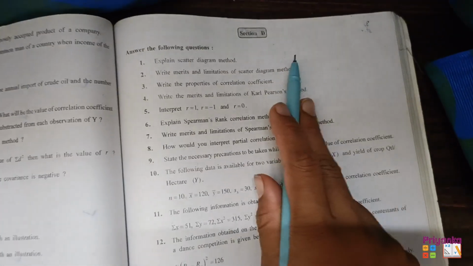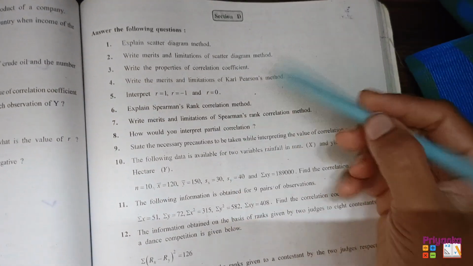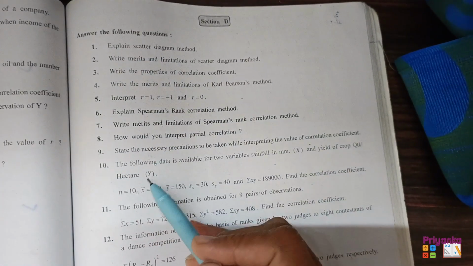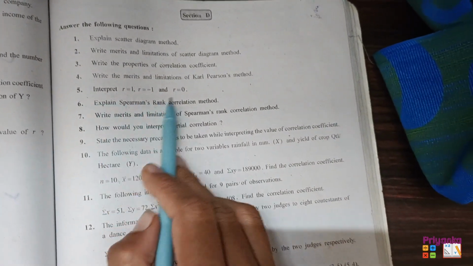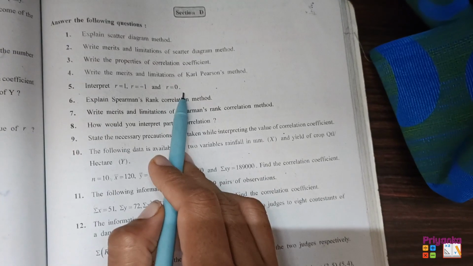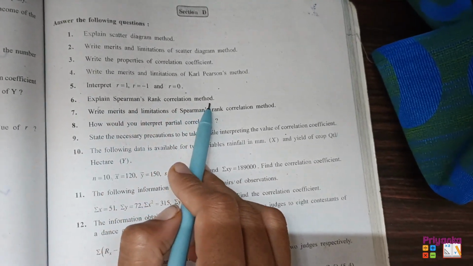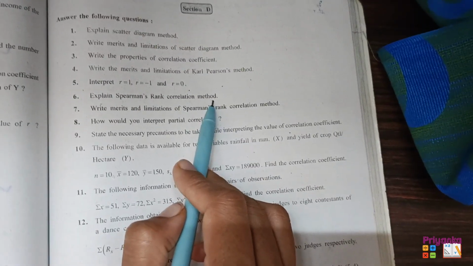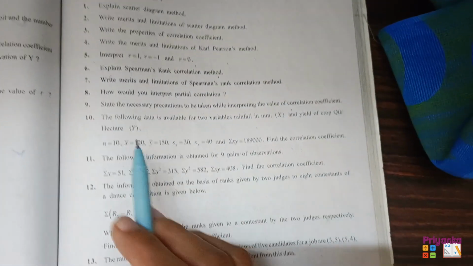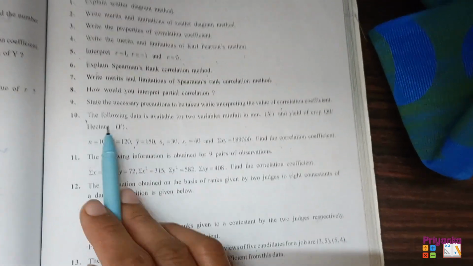Here we complete section C, moving to section D. Now in this section D, you can see the questions are all theoretical. This information is already given in the very beginning of the chapter, in the introduction part, and also at the beginning of exercise 2.3. Moving to question number 10, where they need the solution.